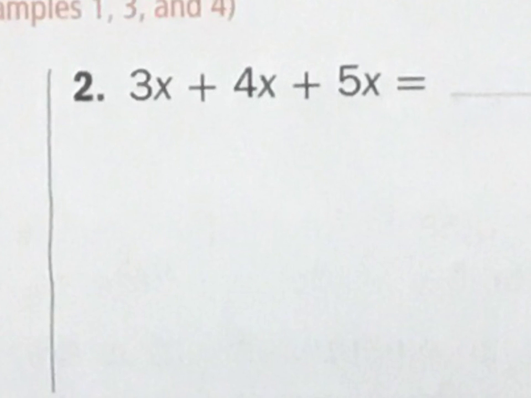Same type of thing. I'm adding some x's together. They're all like terms. 3x plus 4x plus 5x is going to be 12x.